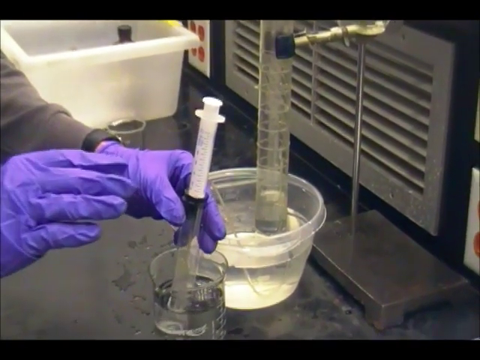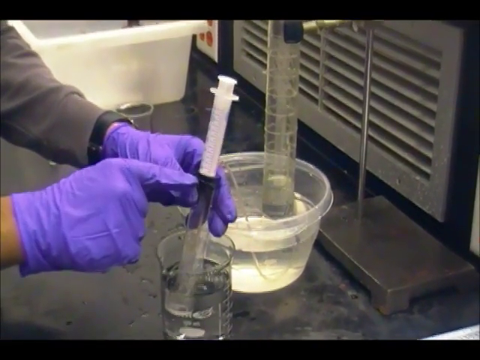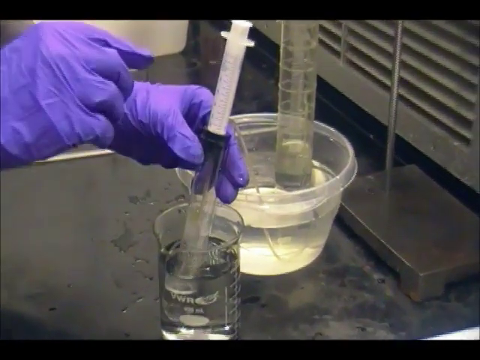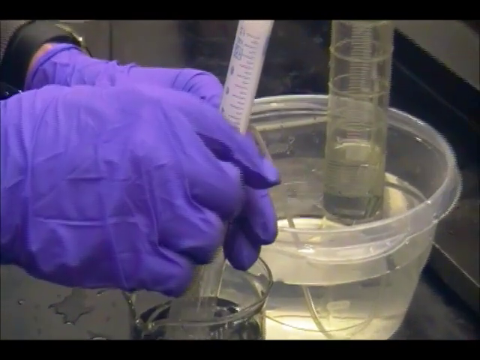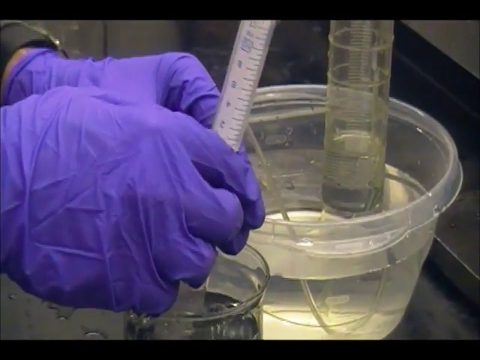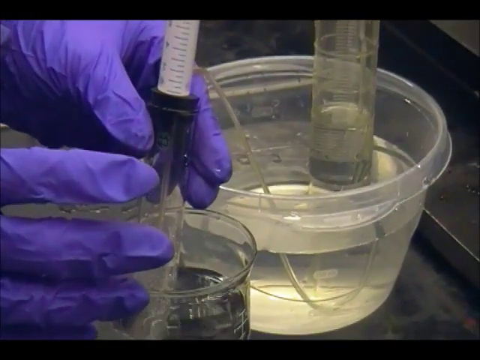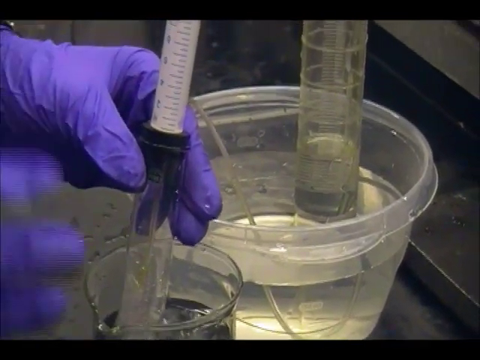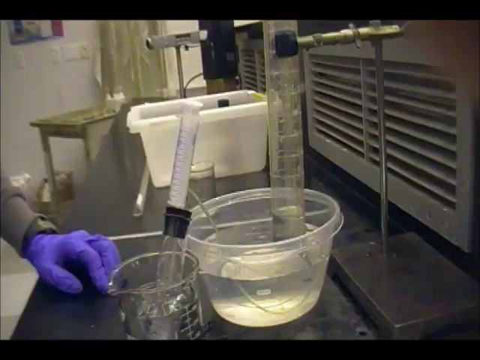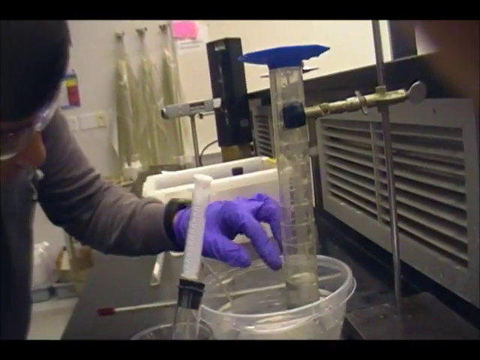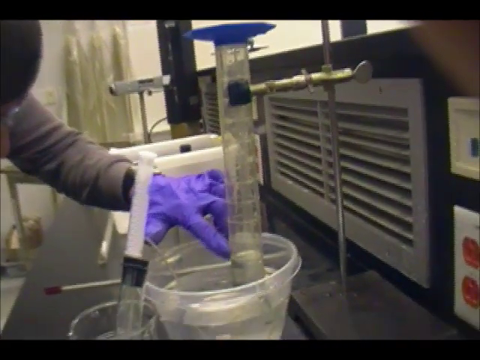And an important thing to note is that when you're done adding all the hydrochloric acid, you do not take the syringe out of the stopper, because that will essentially open your closed system, and that will affect all the values that you have measured thus far. Okay, now we're going to measure the final volume, and the water level is right there.